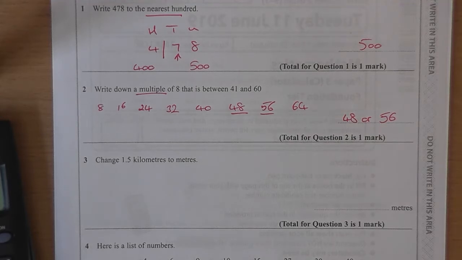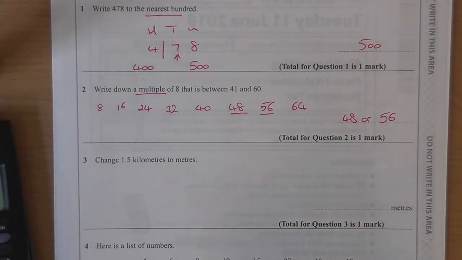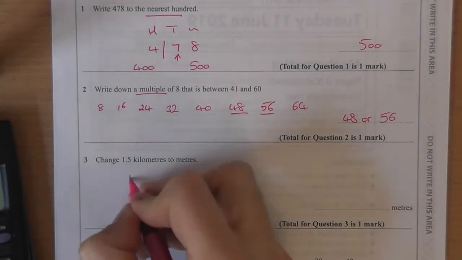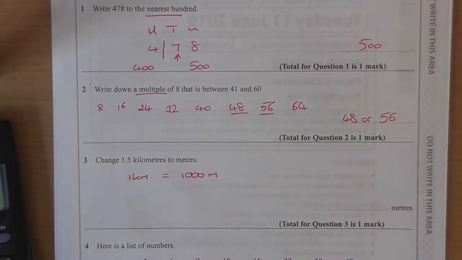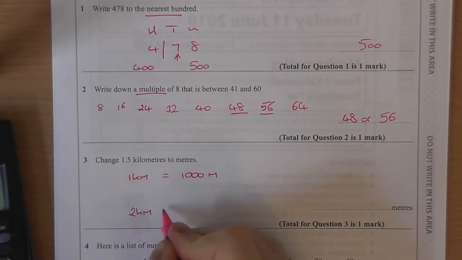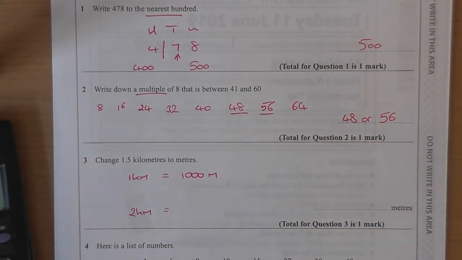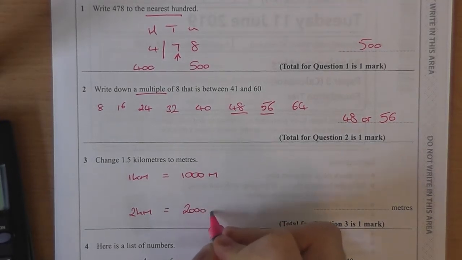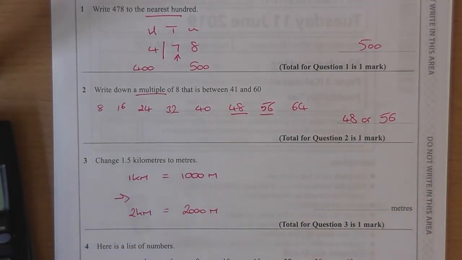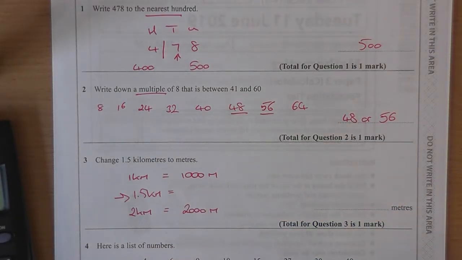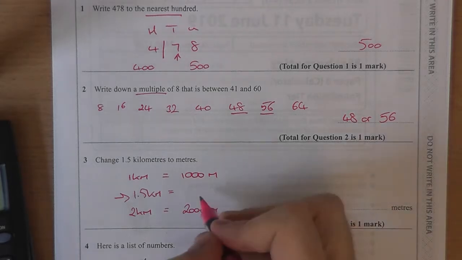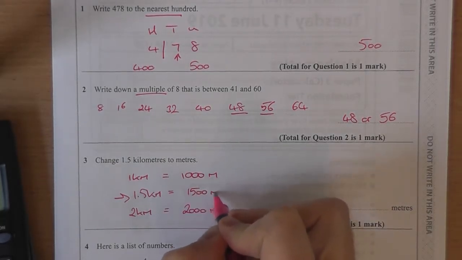Question 3. Change 1.5 kilometers to meters. Whenever we're doing any unit conversions, we need to start off with the single fact that's going to help us. So we have that 1 kilometre is 1,000 metres. That is our basic starting point. From that, we can also say then that if 1 kilometre is 1,000 metres, 2 kilometres will be 2,000 metres. Key thing there is that 1.5 is exactly halfway between 1 and 2 kilometres, which means the conversion to meters will be exactly halfway between 1,000 and 2,000, meaning we are at 1,500 meters.